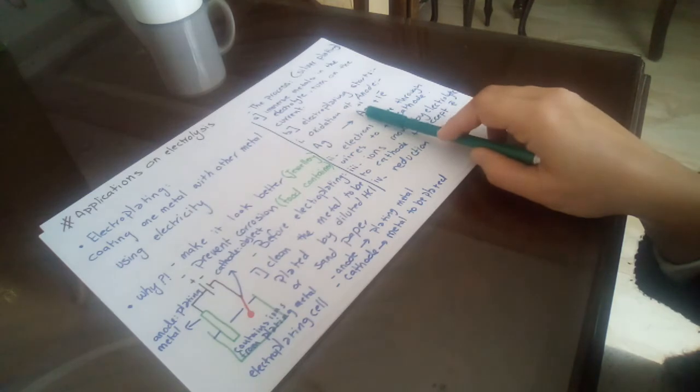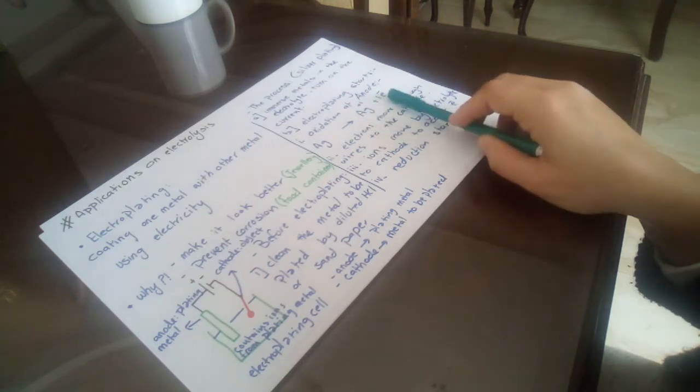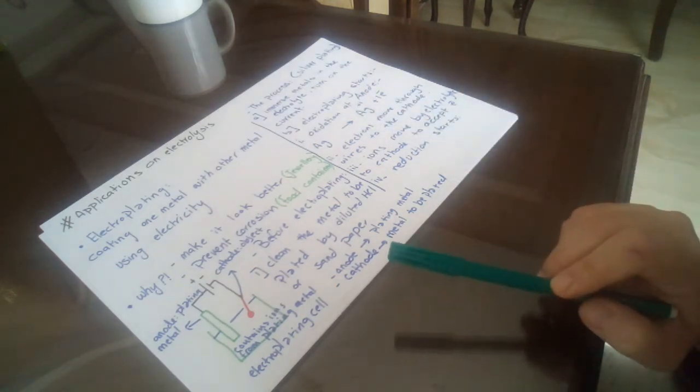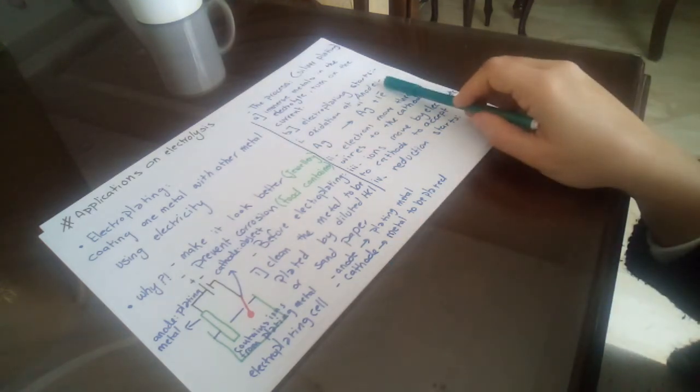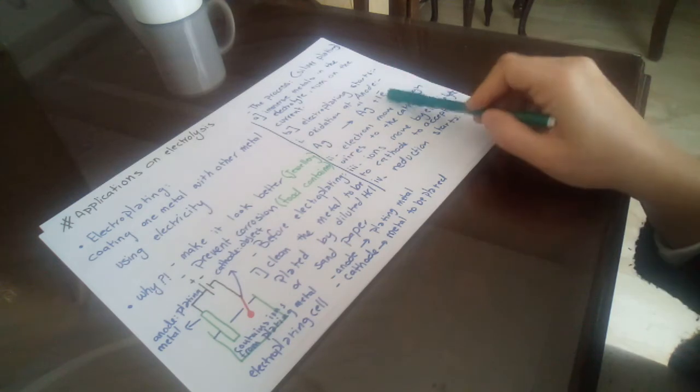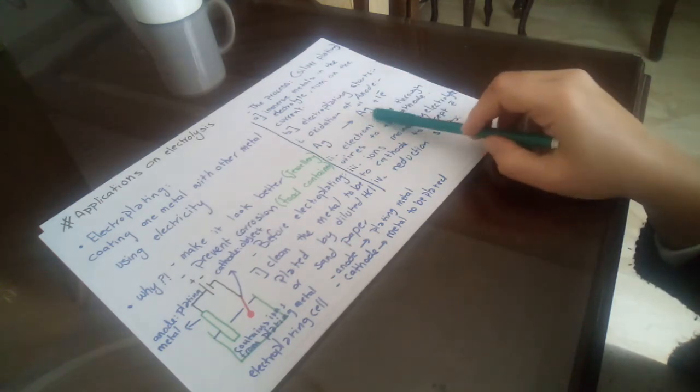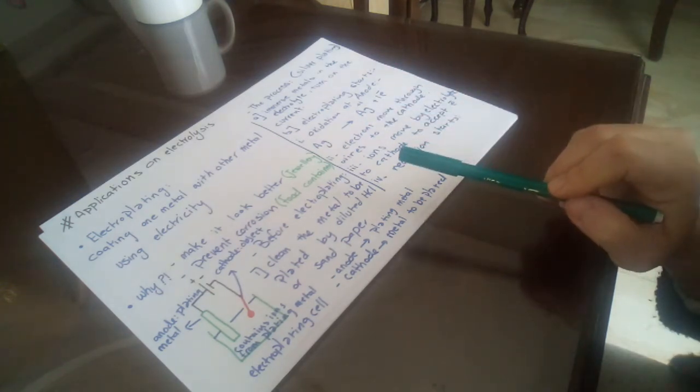And in order to show oxidation, I should show my electrons, the lost electrons. So oxidation will start on the anode. Those electrons and those ions will move in the circuit.